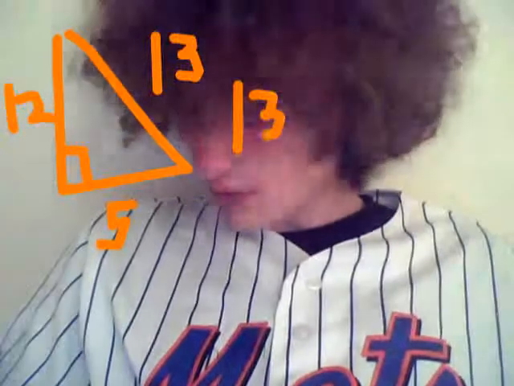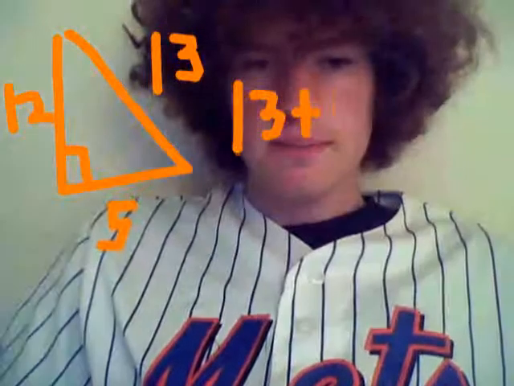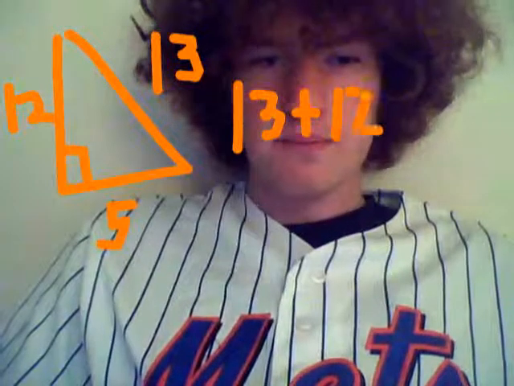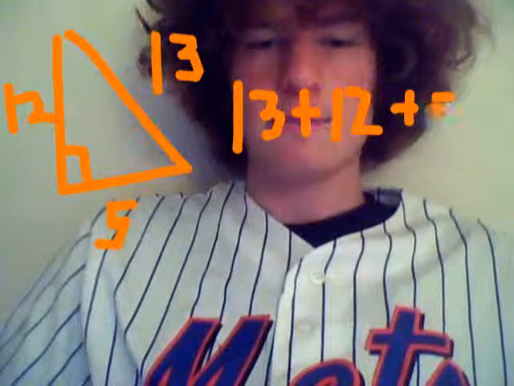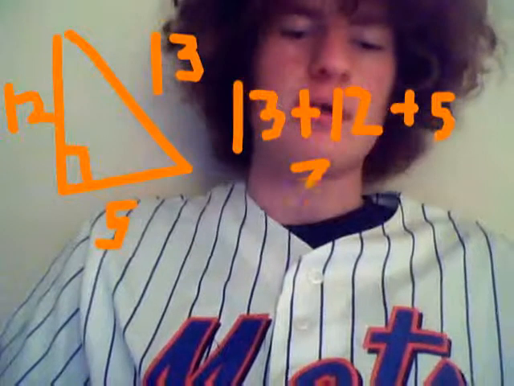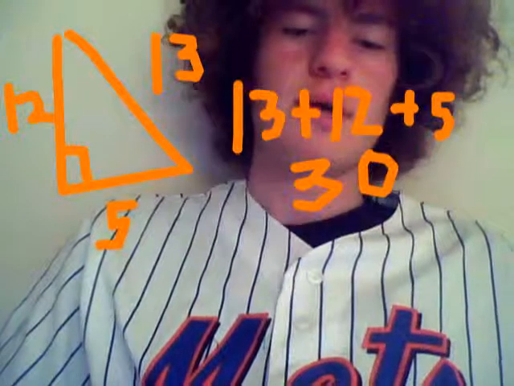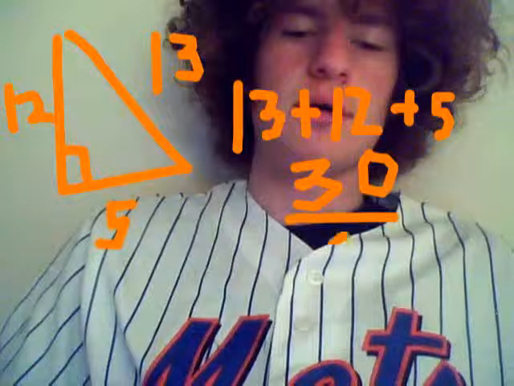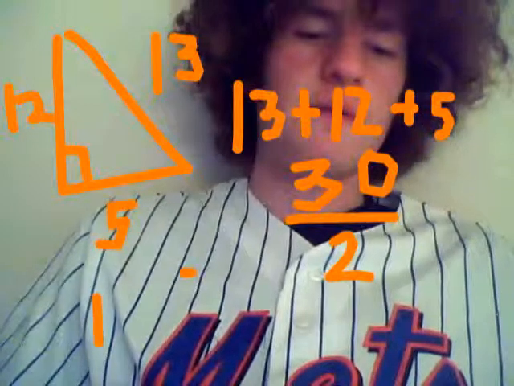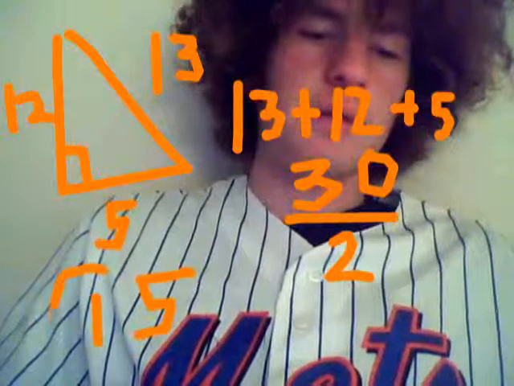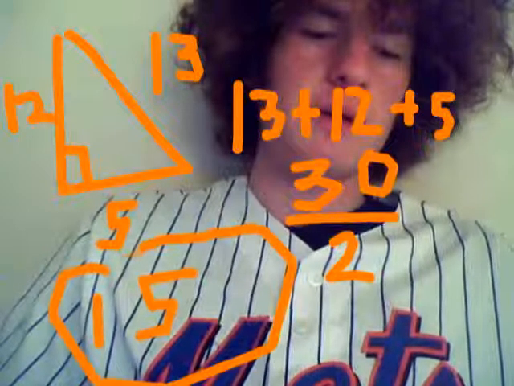Okay, so let's do the semi-perimeter. So 13 plus 12 plus 5, that equals 30. And we divide by 2, and we get 15 as our semi-perimeter. That's going to be our S variable again.